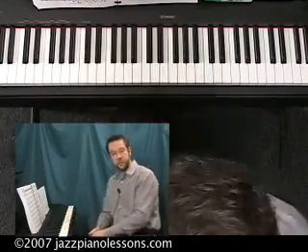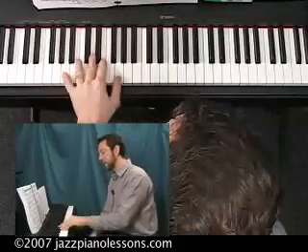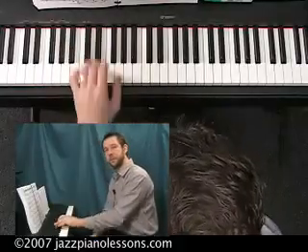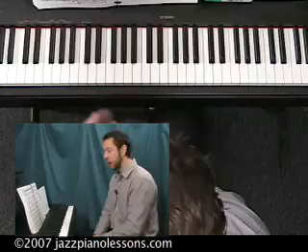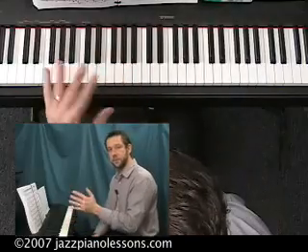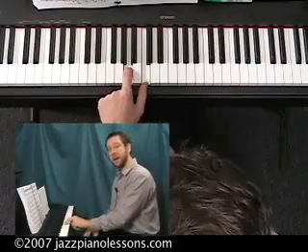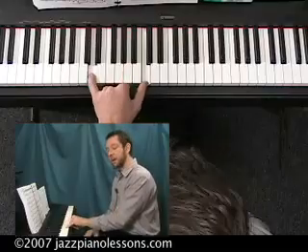Okay, so let's review some of the stuff that we talked about in this lesson. First of all, you can do root 7 and root 3 down here, or you could play root 3 and root 7 up here. Notice it's just a flip-flop. I started on root 7 for A minor, then went to root 3 for D7. But when I move up, I go to root 3 for A minor, and then root 7.